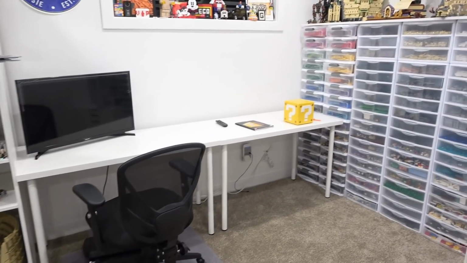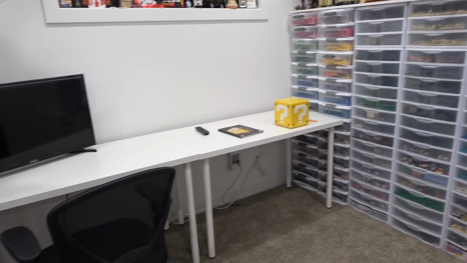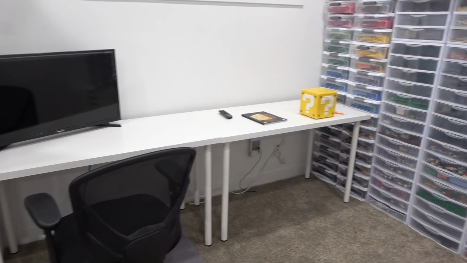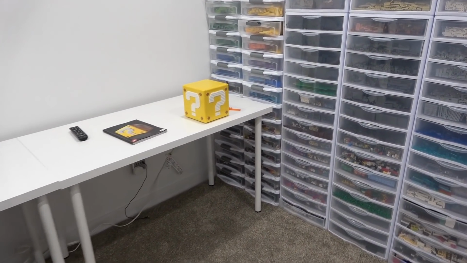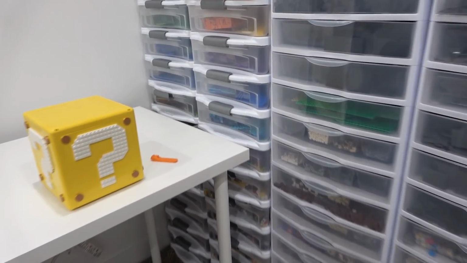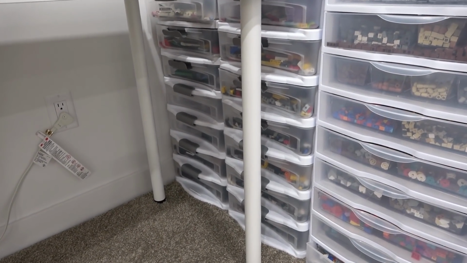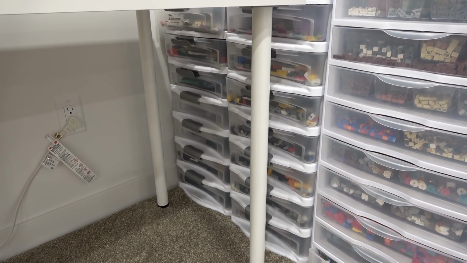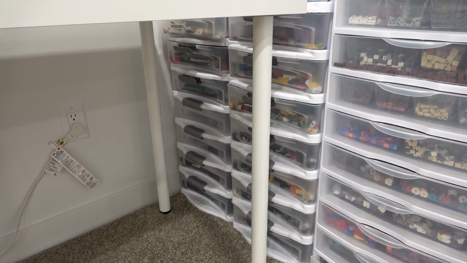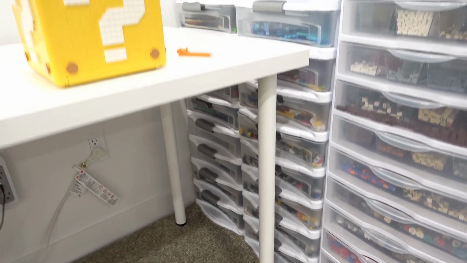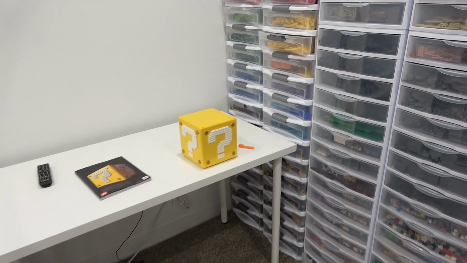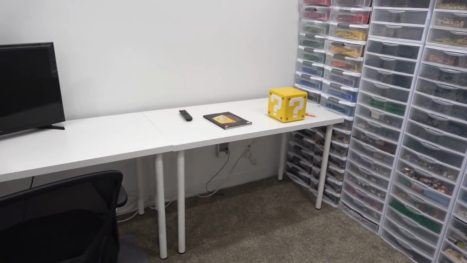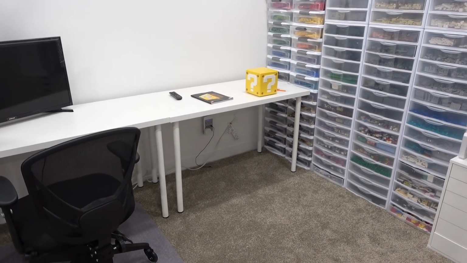Now, one thing that's negative about this particular layout here is that we can't access all of our part drawers. However, I will say that the part drawers down here are like Technic pieces, tires, support beams, empty drawers, things that don't really get used very often. So it's not the end of the world if we want to have it like this. And of course, we can put another chair right there.